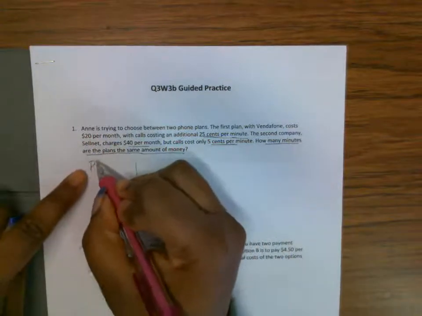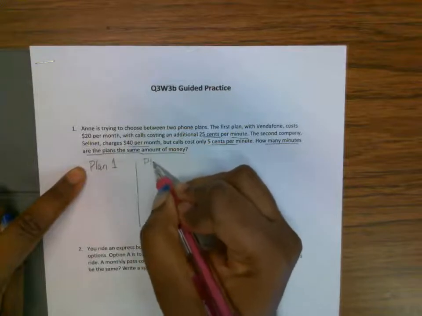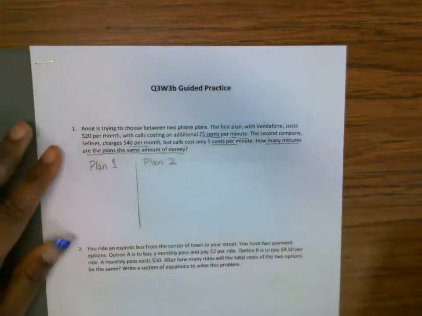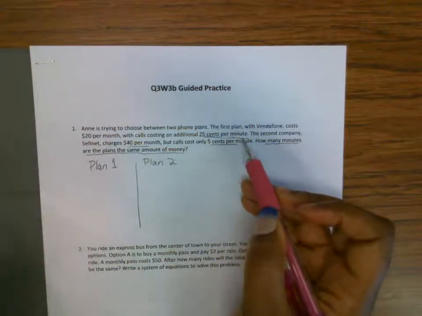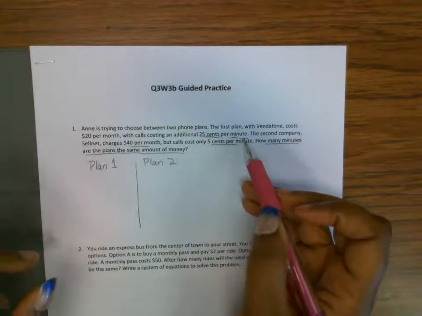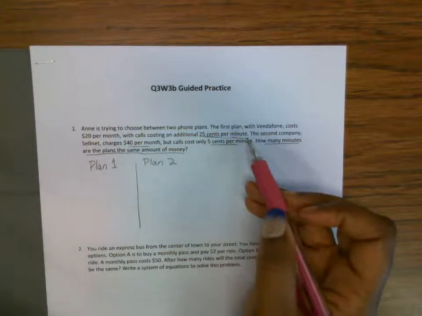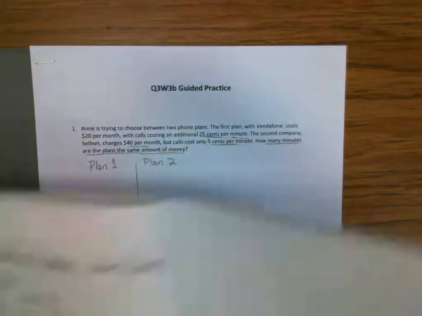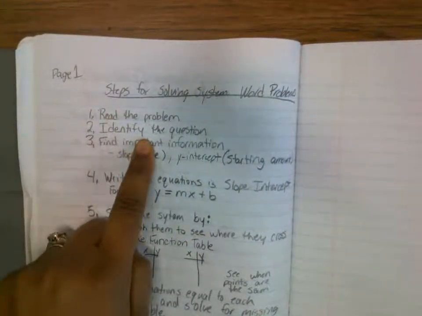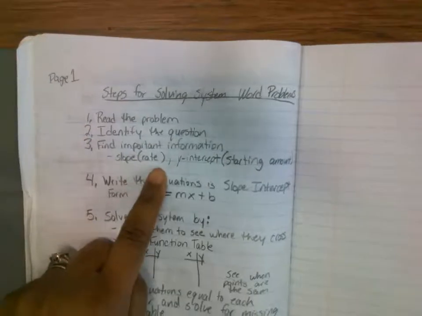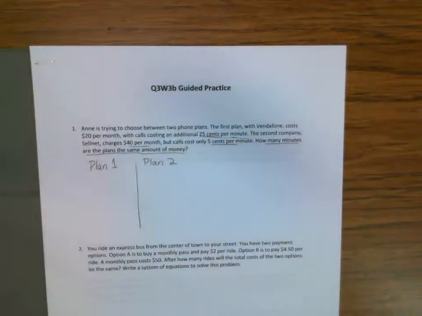So here we got the first plan, and we got the second plan, plan 2. Let's go back and look at the first plan. Because remember, we have to have two equations because it's a system. So we need to find important facts. We need to find the slope. Where am I getting this from? I'm getting this from our steps. We identified the question. Now we're looking for rates and starting amounts for each equation, okay?